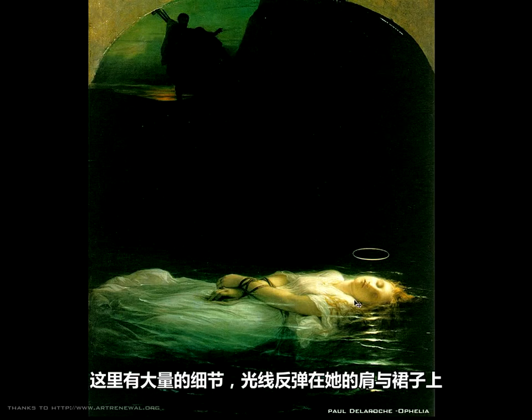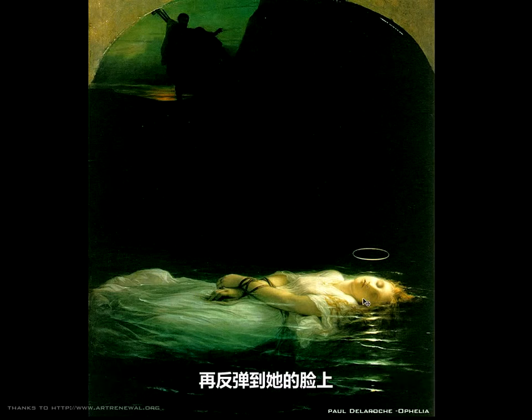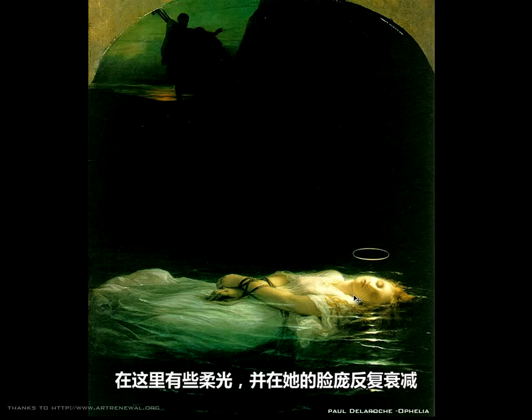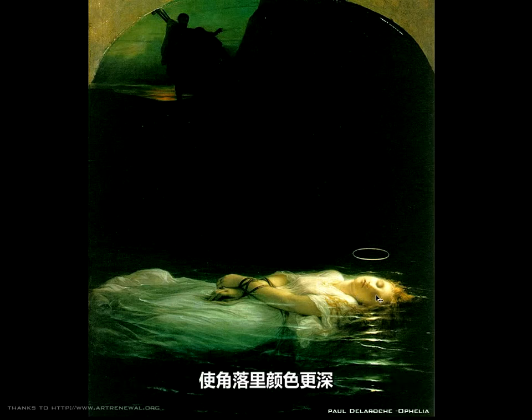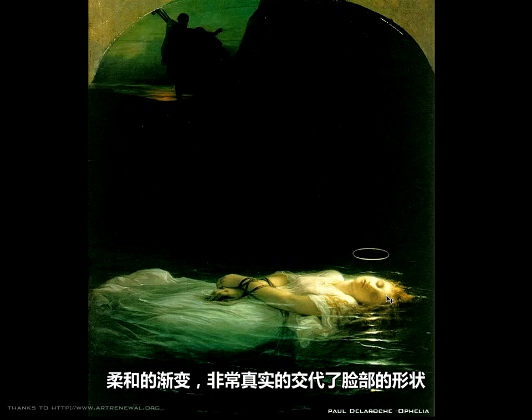light bouncing off of her shirt and her dress back up onto her face, and it's really well defined shape from the light. You get the soft light that's brighter here, and then it falls off and it wraps around her face, and it kind of gets darker in the corners. All of these nice little soft gradients of the light, so you can really tell the shape of her face.